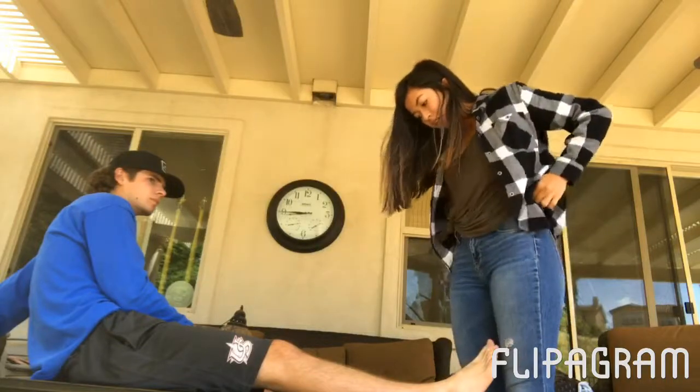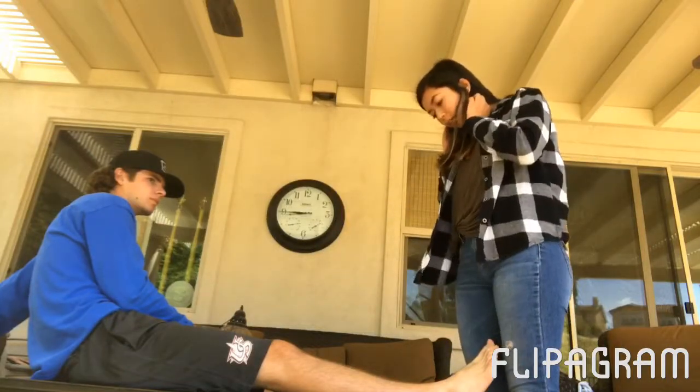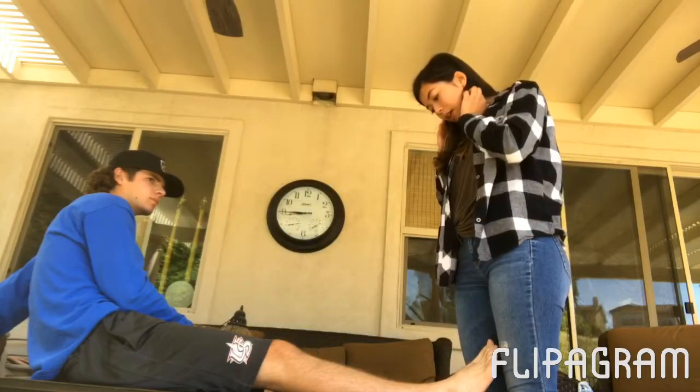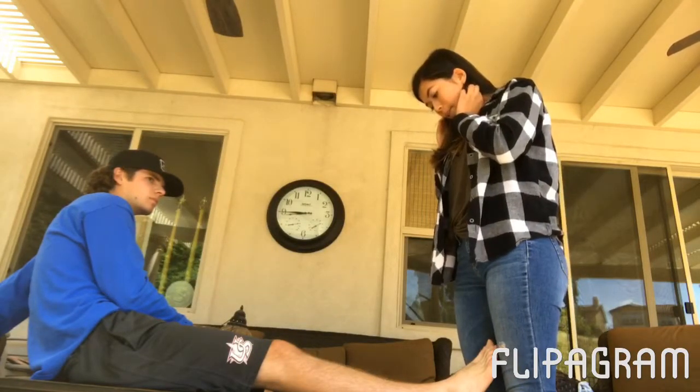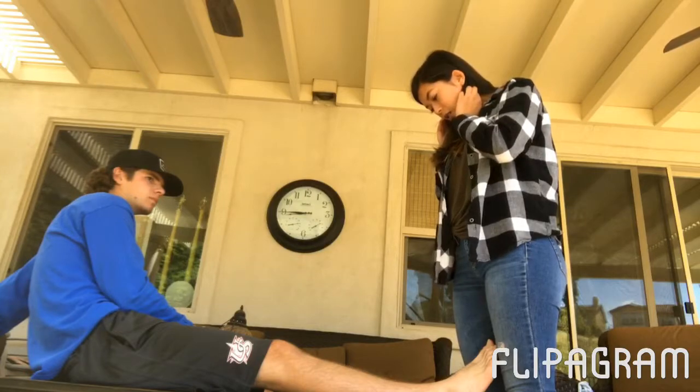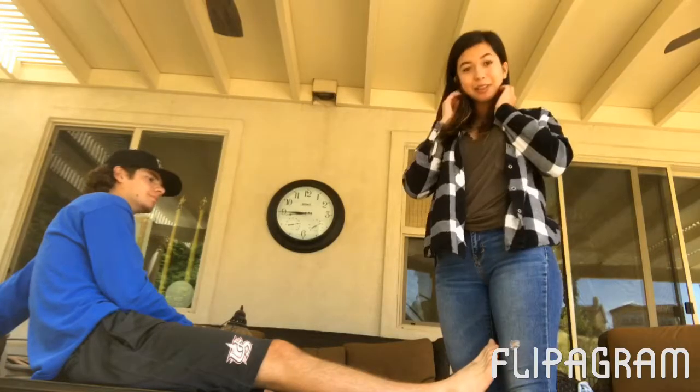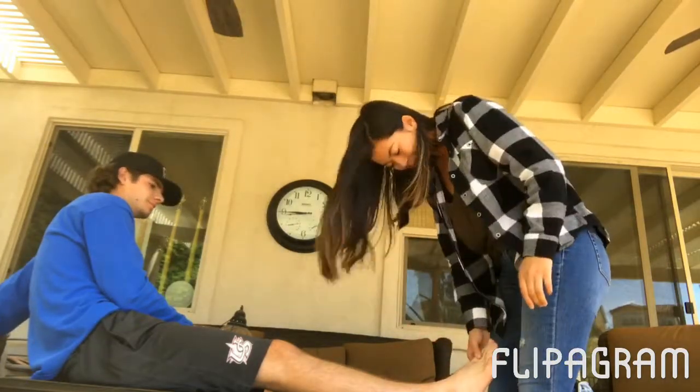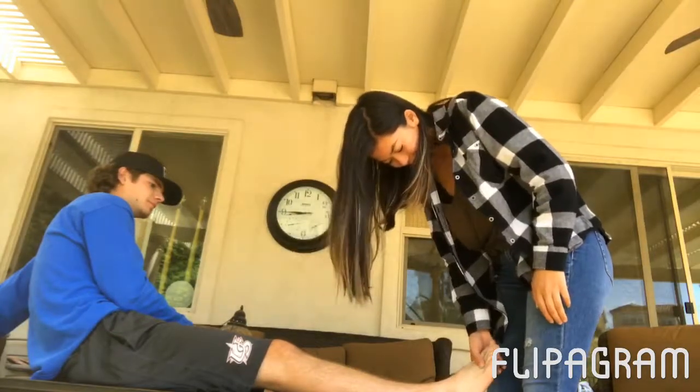And for the interdigital neuroma test, we're going to apply upward pressure on the toes and just check to see if they have any Morton's neuromas.